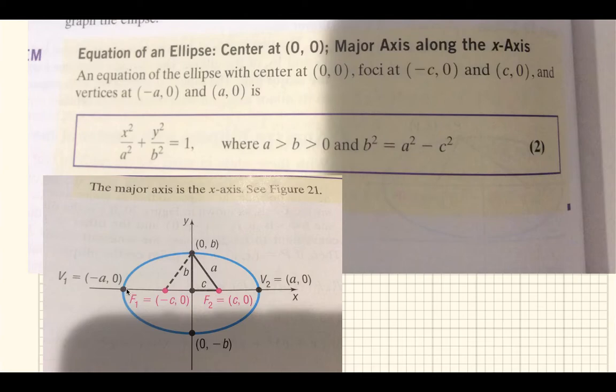We call this vertex 1, vertex 2 here. You can consider them major vertices since they're on the major axis, and you can consider these the minor vertices. But typically if we just say vertices, we're talking about the ones on the major axis. If this was stretched vertically, this would be the major axis instead. But you can see here, the major axis is the x-axis in this example.